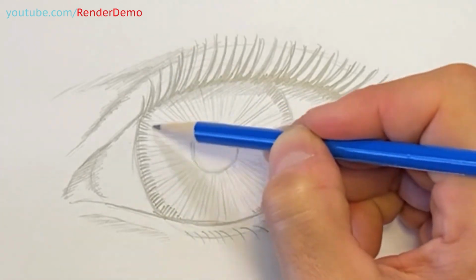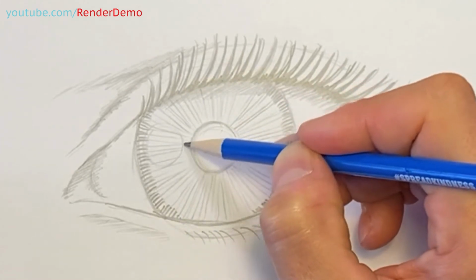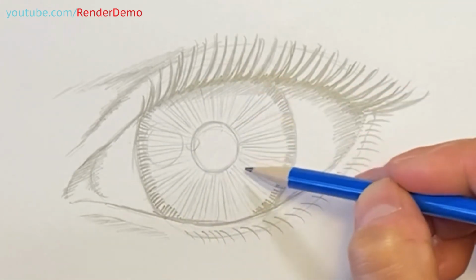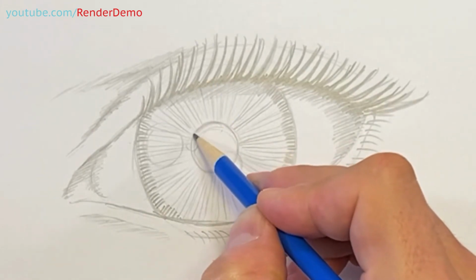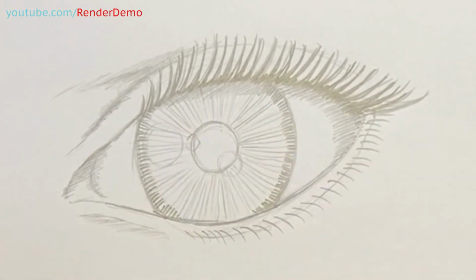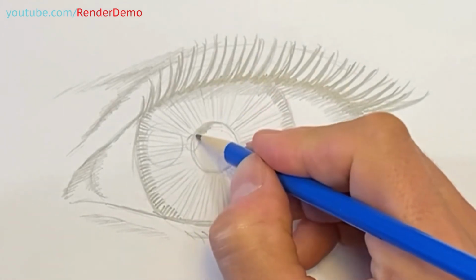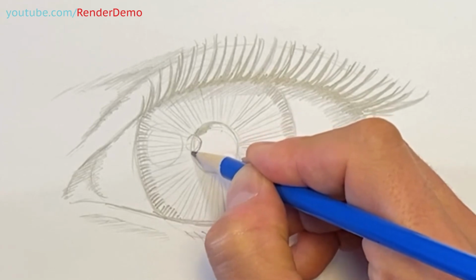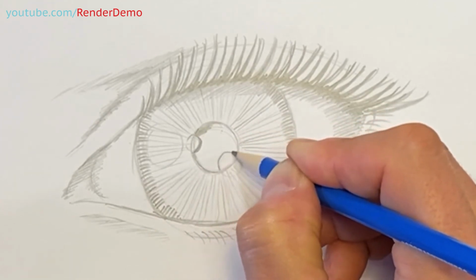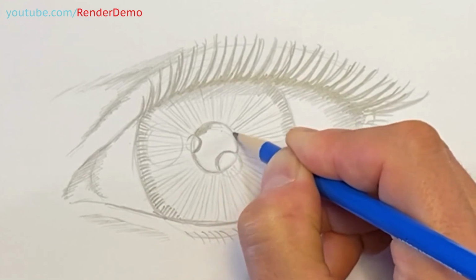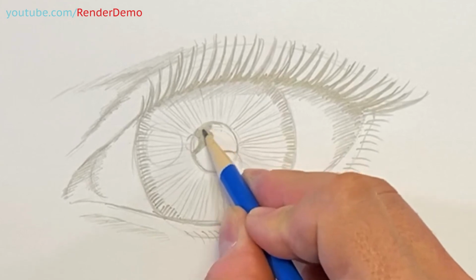So the next step is I'm going to draw in some highlights. So I'm going to draw a circle here like this. I'm going to do another one right there, and then another one right here. And the reason I'm putting those in is because I'm going to erase what's inside of those, and I want to darken in my pupil right now. So I'm just going to go around those so I don't have to erase dark pencil lines. I'm just going to highlight the perimeter.